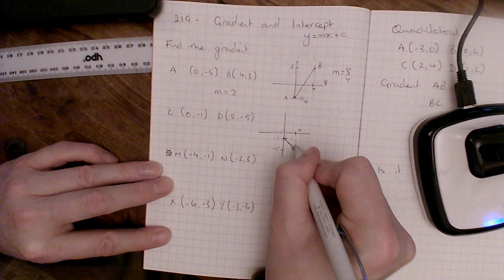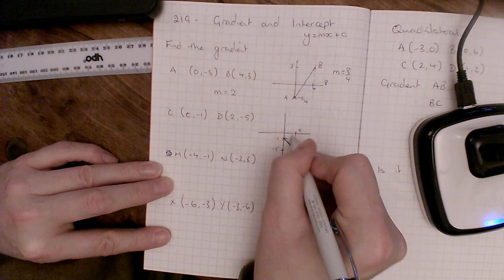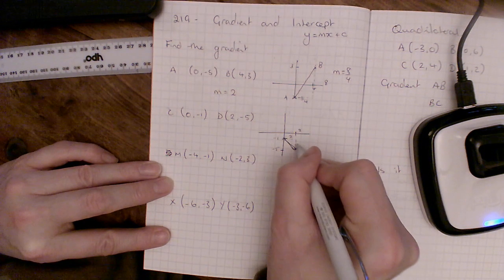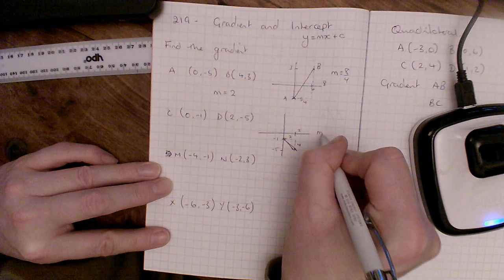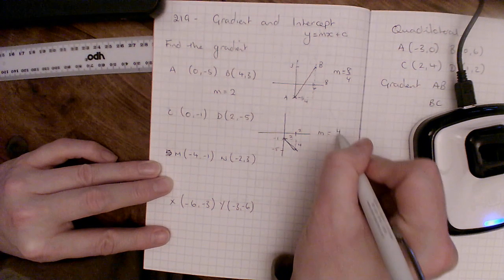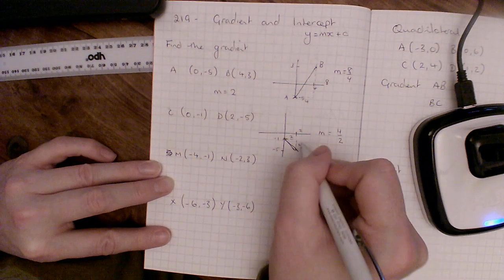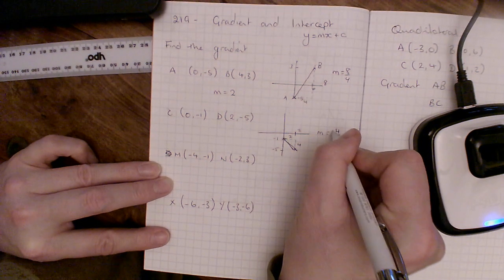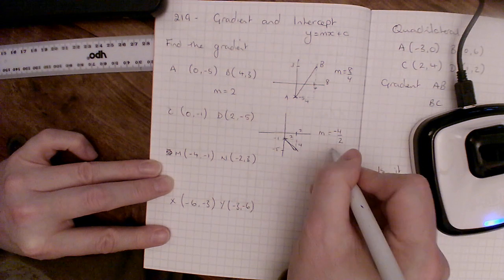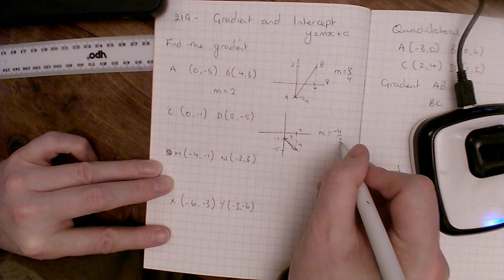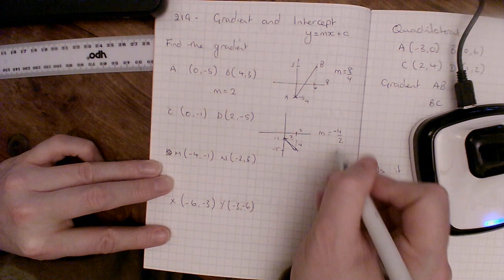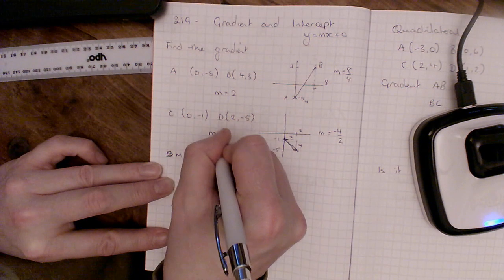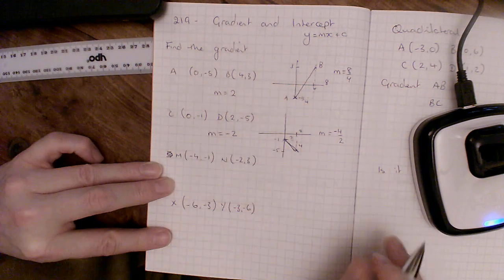I go across, I go down to the line, so I can see I'm going to go 2 across and I'm going to go 4 down, so the gradient m is just equal to 4 divided by 2, so it's the rise over the run, but notice it's the rise and this is going down, so instead of 4 it's just minus 4, and then minus 4 divided by 2 is just minus 2, so the gradient of that one, m equals minus 2.